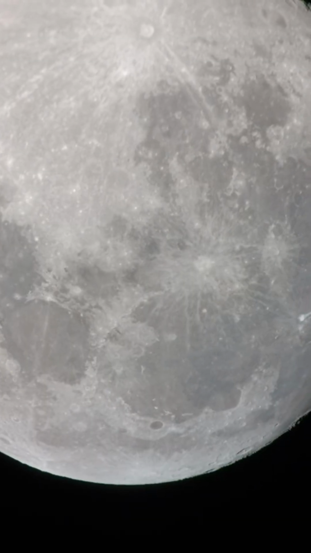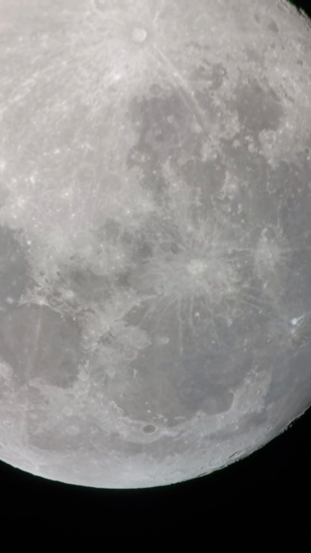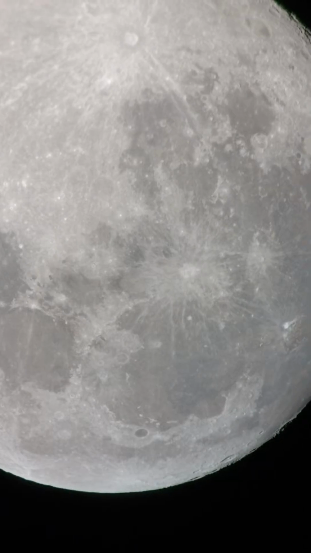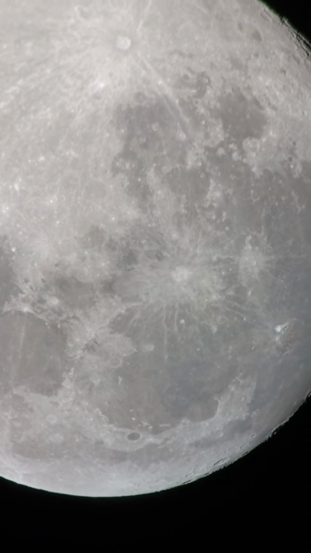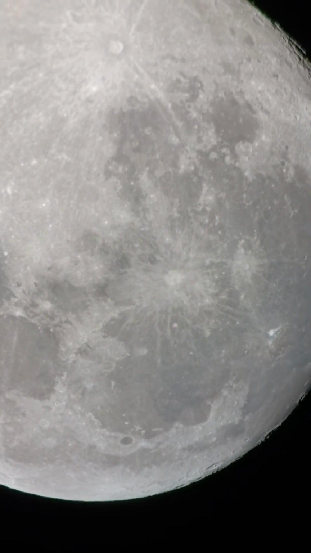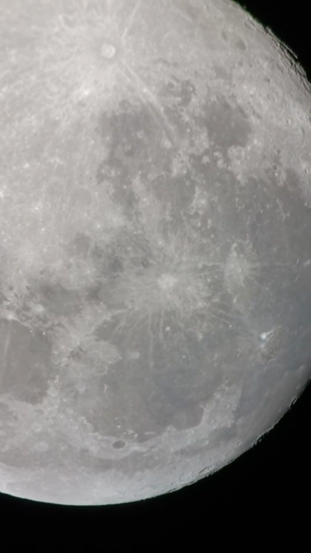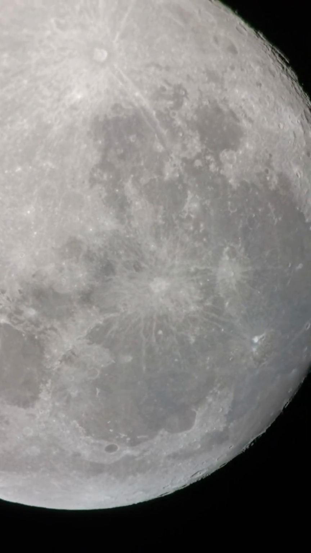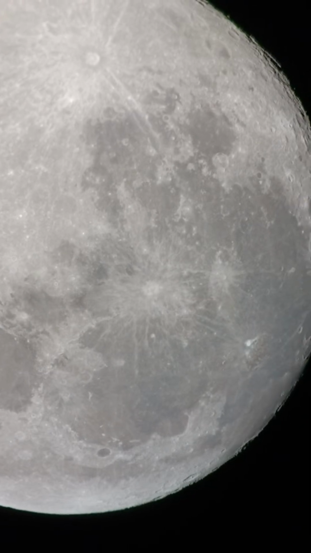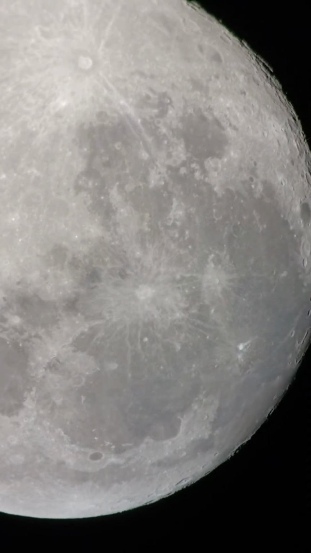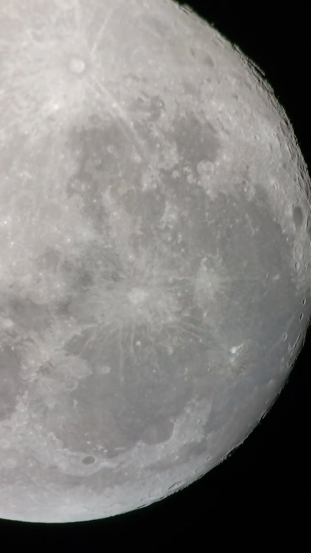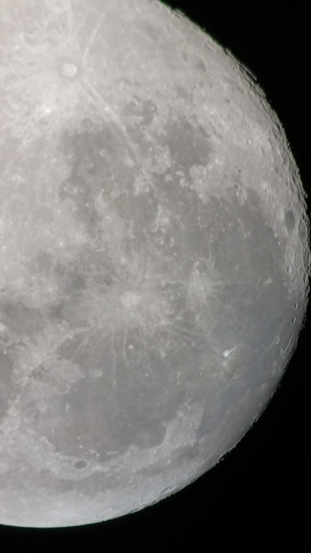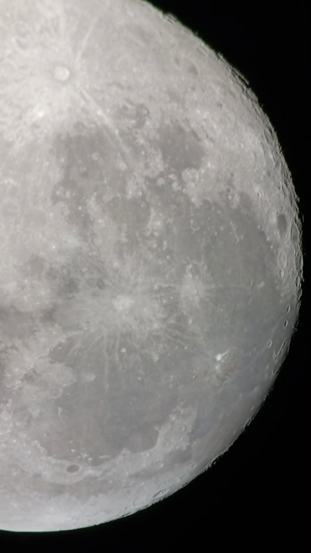So what's at the bottom of your screen is actually the top part of the moon, and what's at the top of your screen is actually the southern pole, or the bottom side of the moon. Everything's flipped due to the type of telescope I'm using, which is a Dobsonian 10, but that is the Sea of Rains.